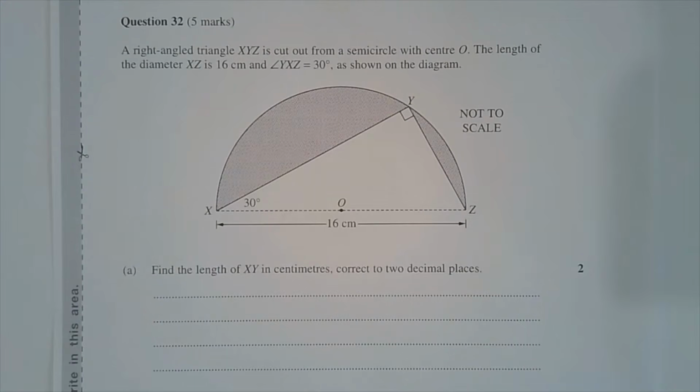Question 32. A right-angled triangle XYZ is cut out from a semicircle with center O. The length of the diameter XZ is 16 centimeters and angle YXZ is equal to 30 degrees, as shown in the diagram. Part A. Find the length of XY in centimeters, correct to 2 decimal places.